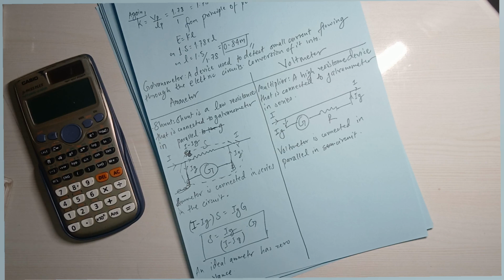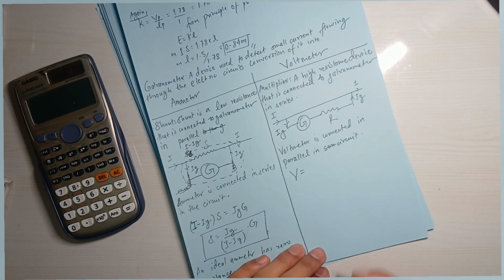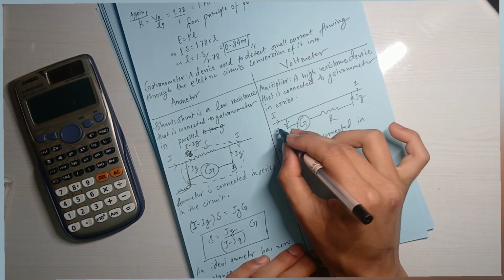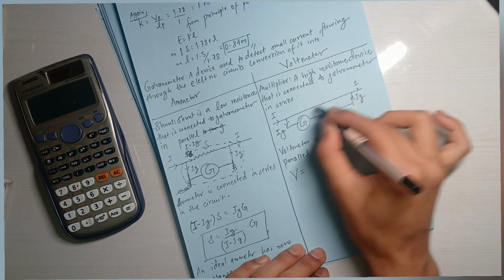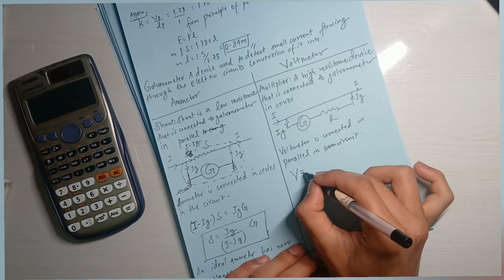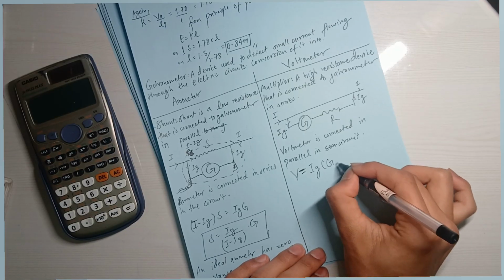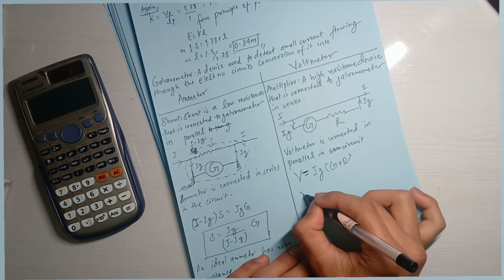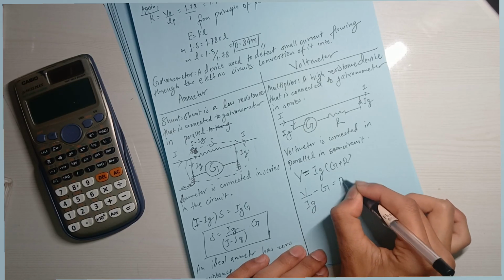What happens here is, if you assume the potential here to be V, then the total potential V should be Ig times (G plus R), and from that, V by Ig minus G equals R.